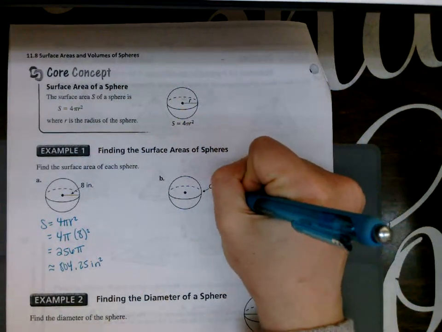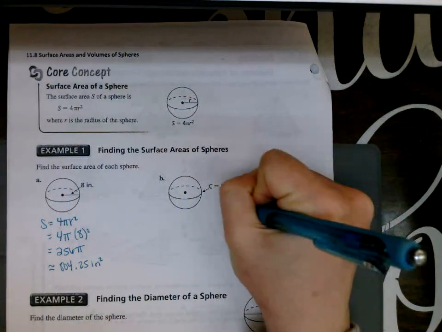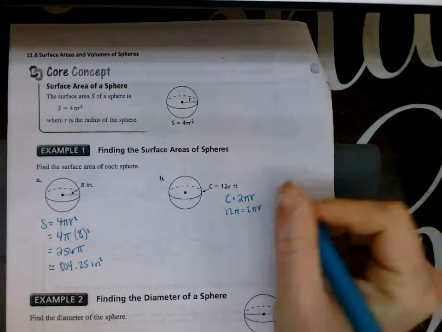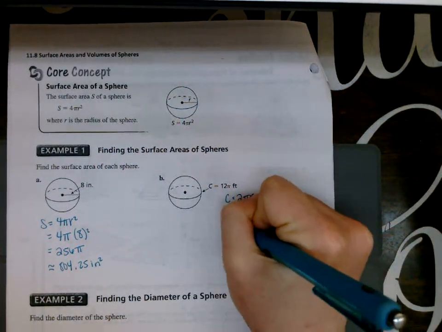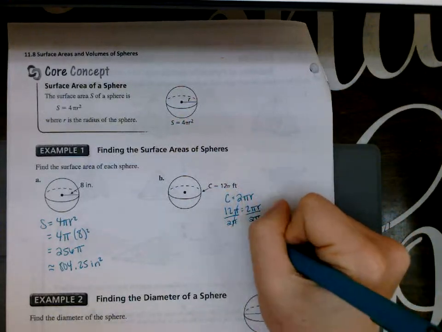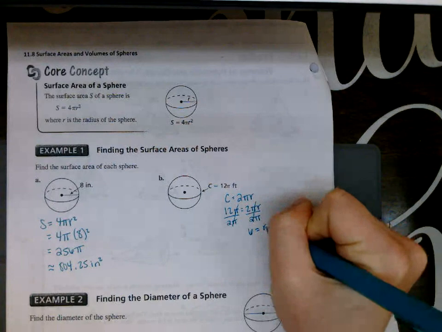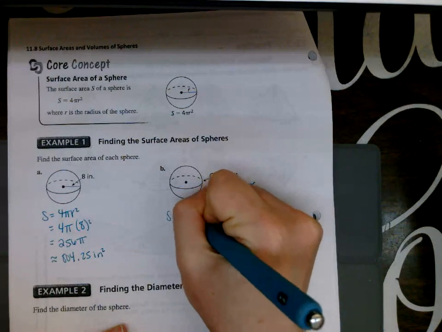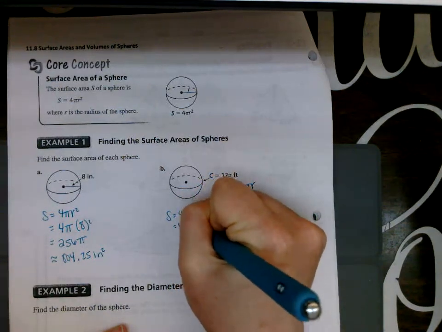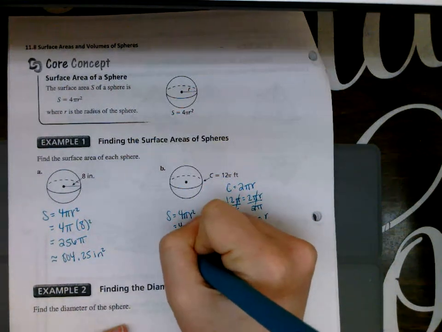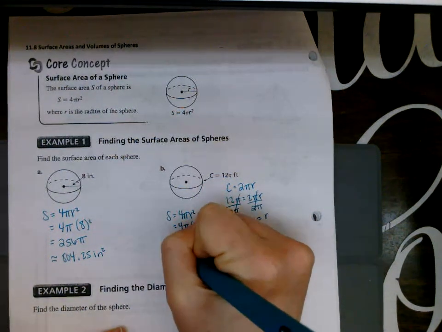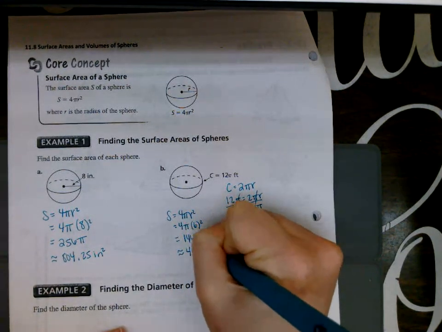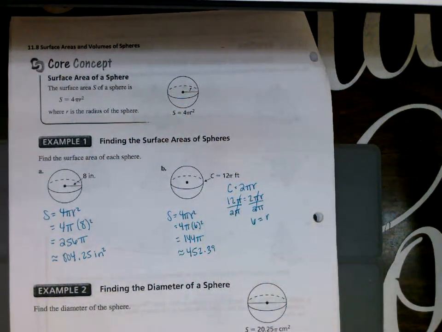Okay, part B, it tells us that the circumference is 12 pi. So we're going to use the fact that the circumference is equal to 2 pi r. So if 12 pi is equal to 2 pi r, we can divide both sides by 2 pi. The pi's cancel and you get 12 divided by 2 is 6, which is equal to r. So the radius is 6, okay? So then that can help me solve for 4 pi r squared, just 4 pi times 6 squared. 36 times 4 is 144 pi. Multiply that together and you get approximately 452.39.